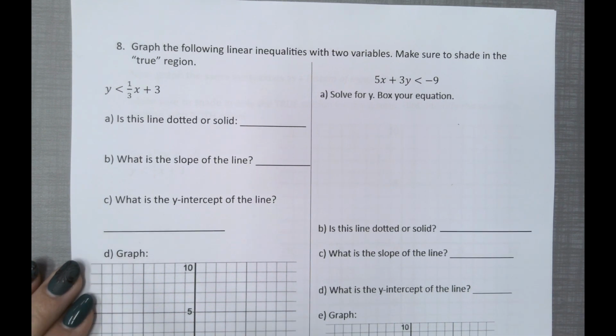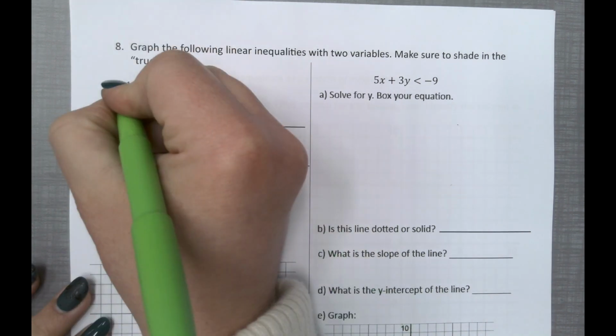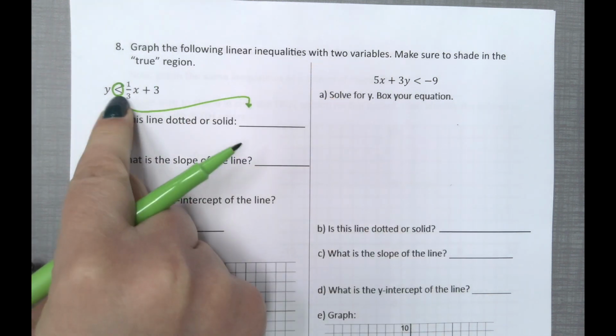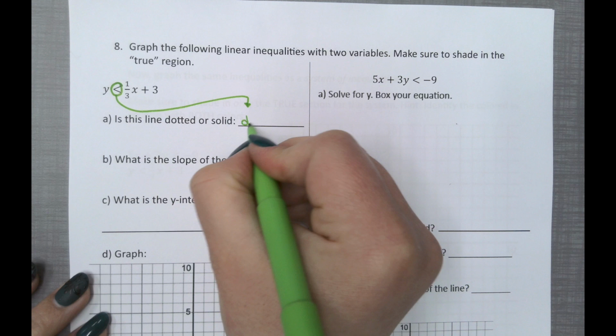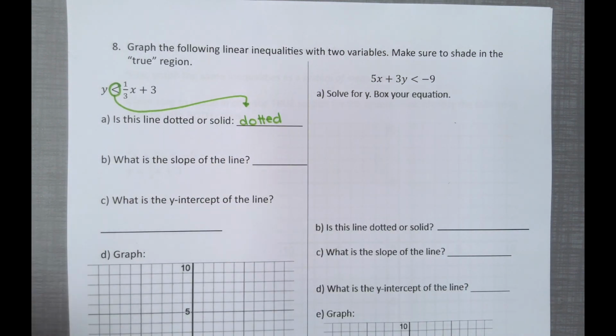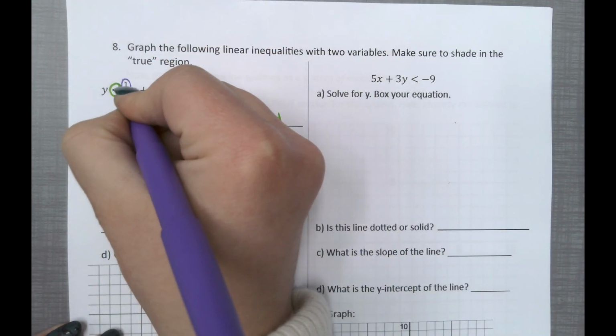This is already given to us in slope-intercept form. So it's asking us, is this line dotted or solid? We're going to take a look at this symbol. Because this symbol does not have the or equals to, that little line underneath, this is going to be dotted. You can also say dashed. Next, it's asking us for the slope of the line. What is the slope? The slope is the number in front of x.